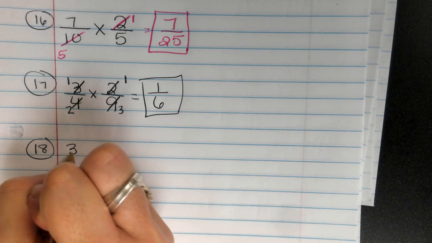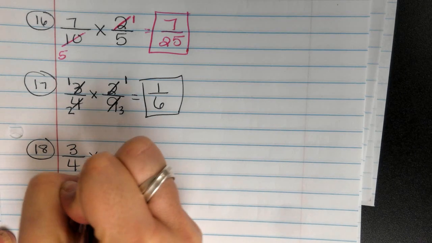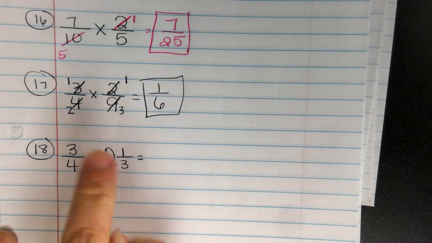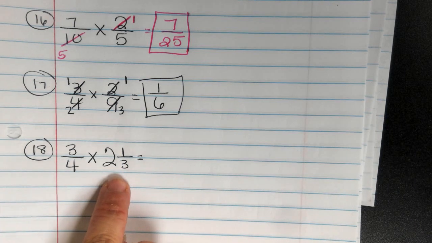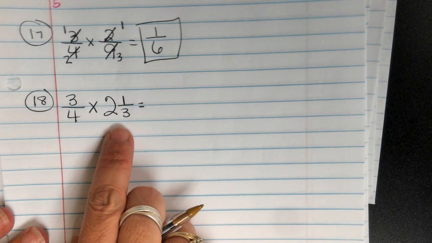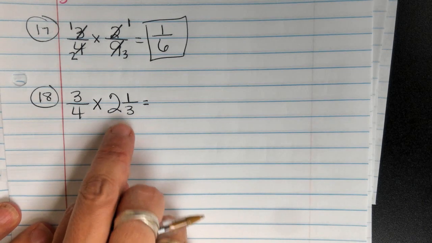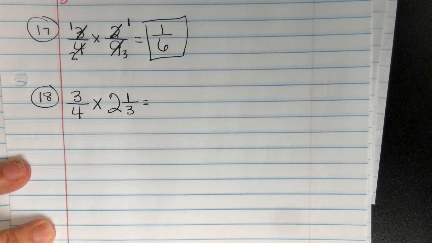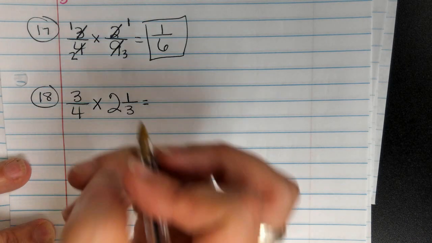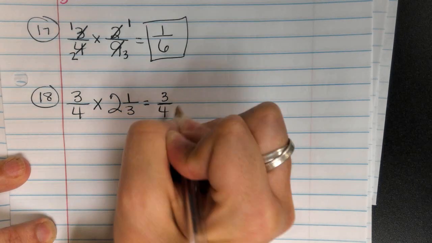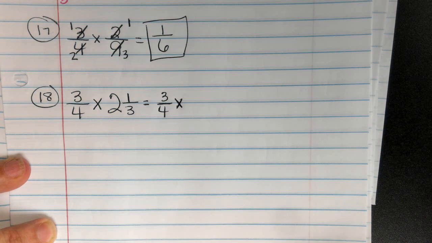Let's see, 3/4. Now, we finally are seeing one with the mixed number. Anytime with multiply, divide, my friends who are absent, if there is a mixed number with a whole number, we got to get it into the improper before we do the math. So, keep the 3/4 the way it is. It's already multiplied, so you're good to go.